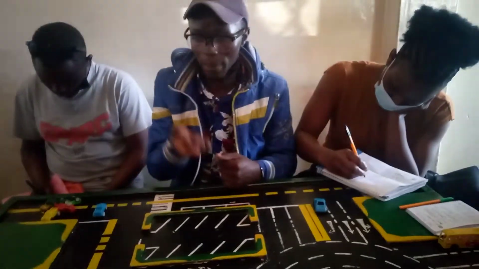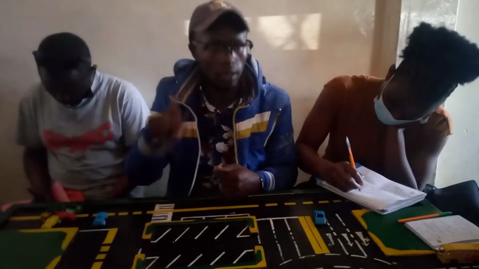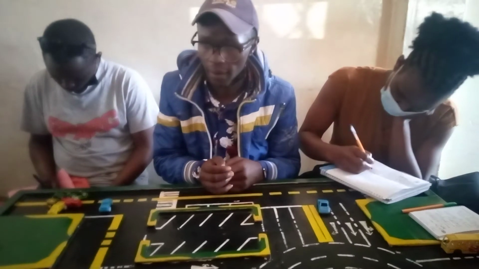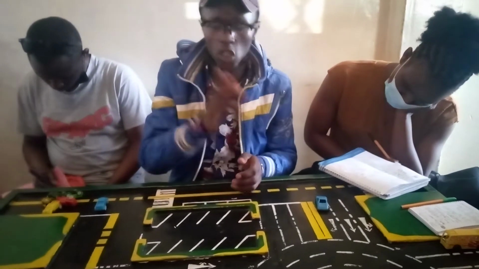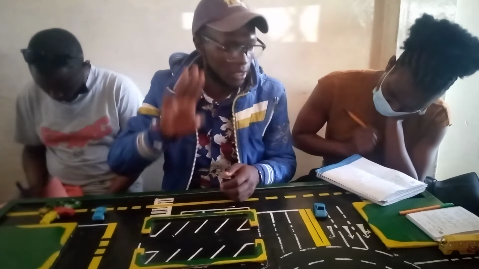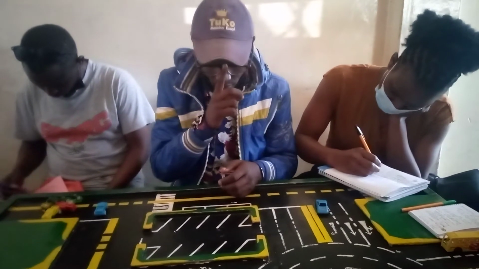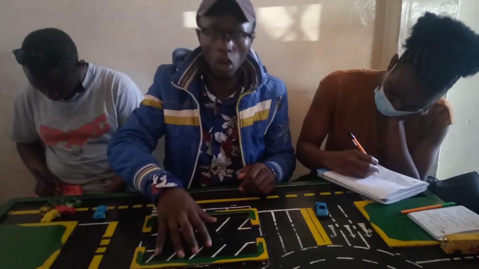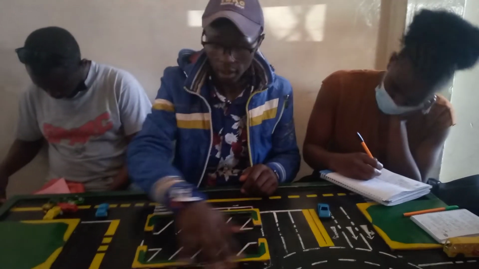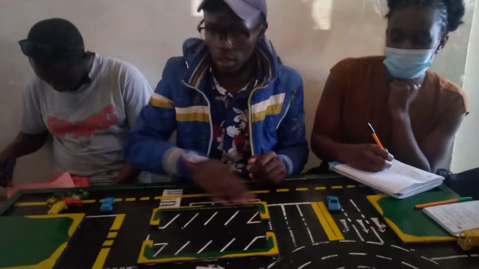Then hapo hivyo uandike parking number 1. Parking number 1. Useme first one, it has got 3 names. Hiyo parking hii iko na majina matatu. Point ya kwanza, it has got 3 names.